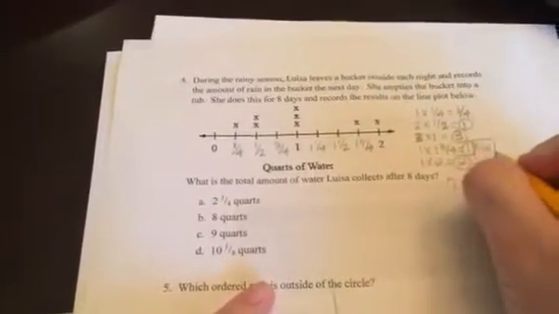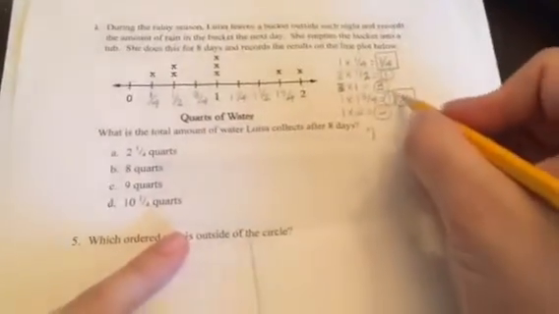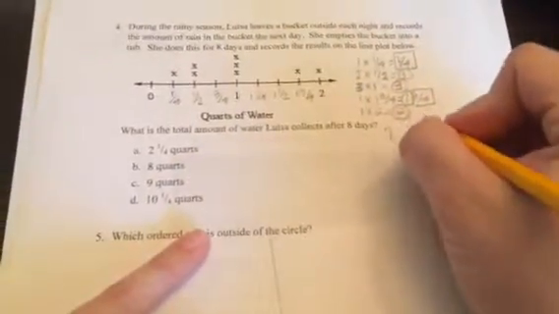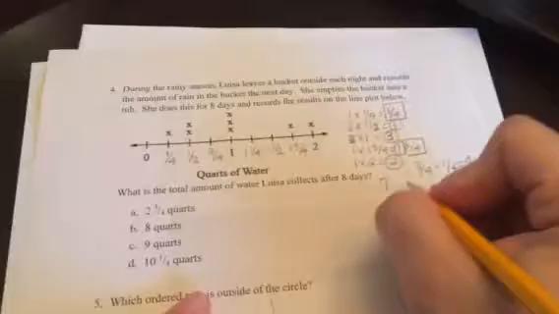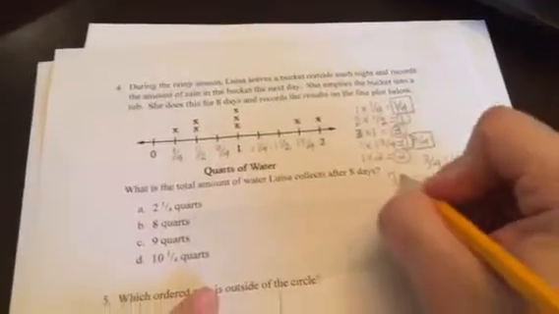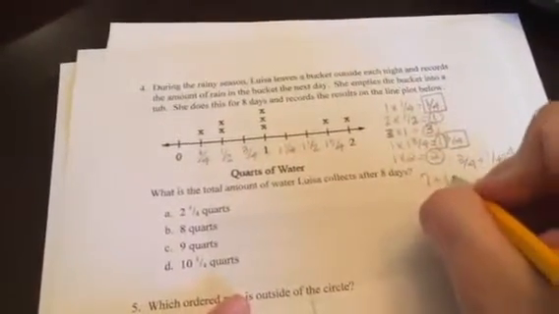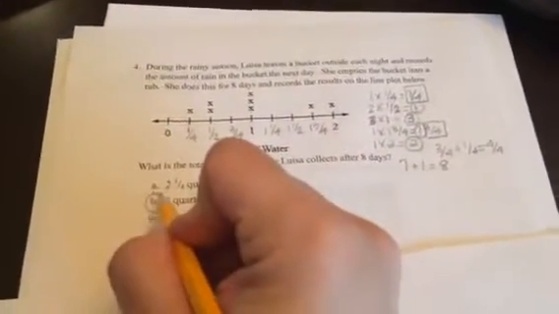Now I'm going to go ahead and put a square around all my fractions that I need to add together. And I notice that I have 3/4 plus 1/4, and I know that I add my numerators, that gives me 4/4 or 1 whole. So I have 7 quarts here plus that 1 whole quart here. That gives me 8 quarts. So over the 8 days, she recorded 8 quarts, answer B.